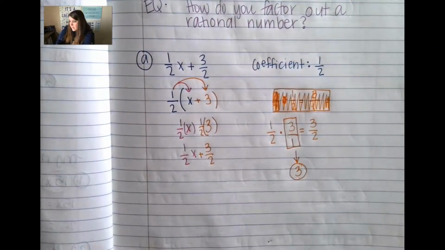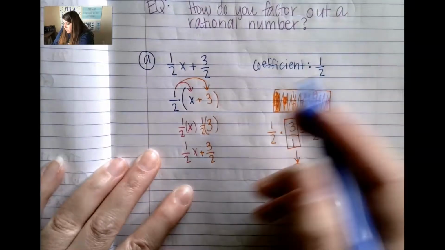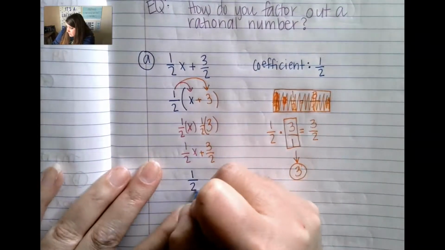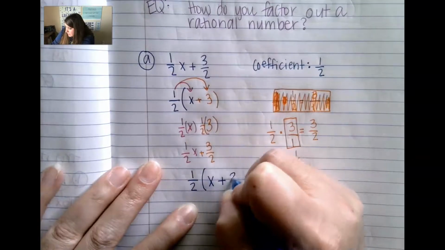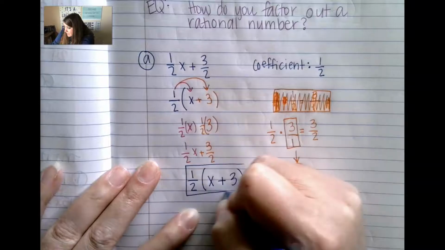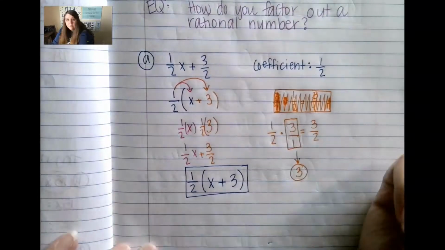So when I factor out the coefficient, I'm left with x plus 3. And this is my answer.